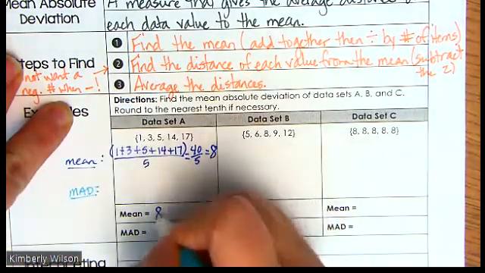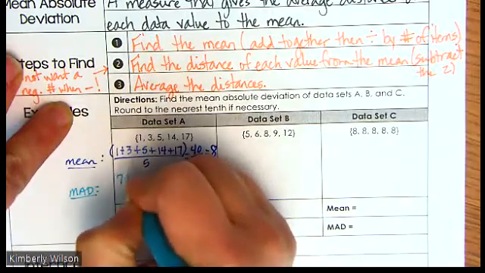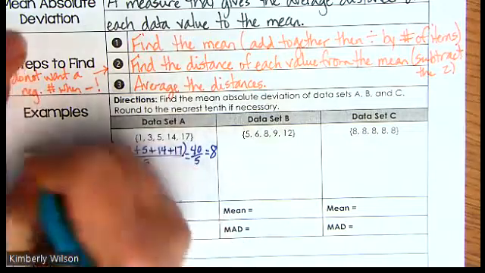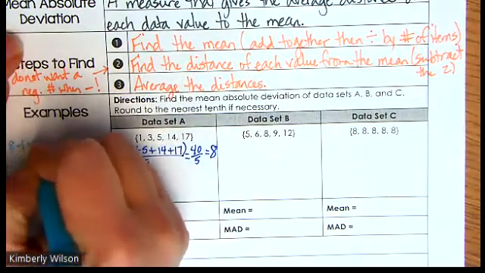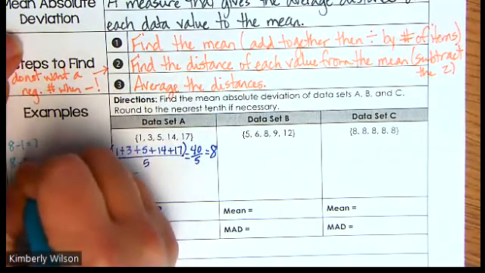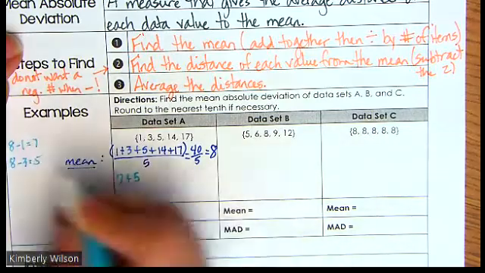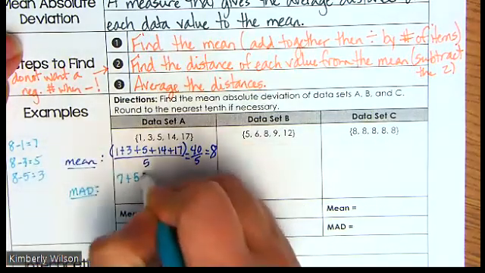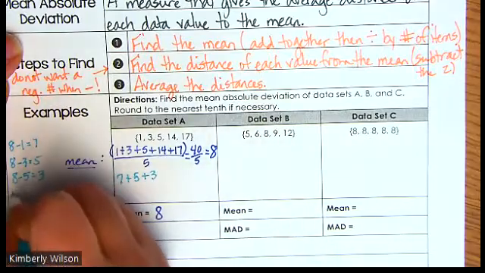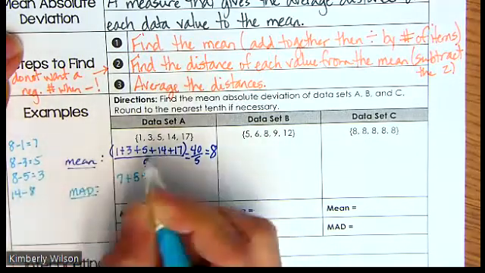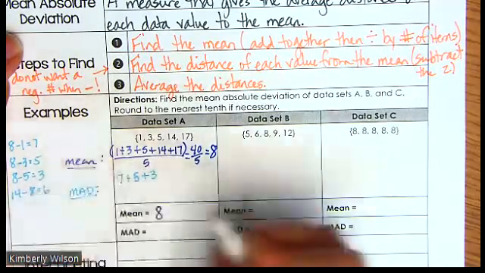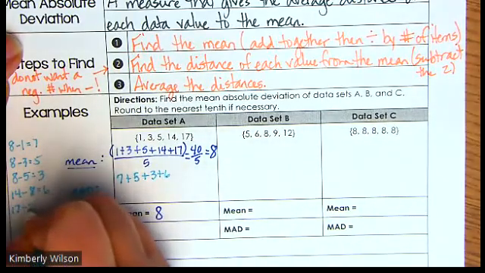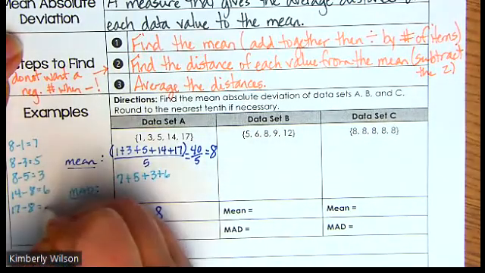Okay, so I do 8 minus 1, which is 7, plus 8 minus 3, which is 5. 8 minus 5 is giving me 3. Now I'm going to do 14 minus 8, which gives me 6. And then I'm going to do 17 minus 8, which gives me 9.